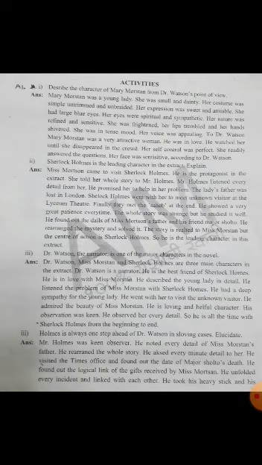Dr. Watson, Miss Marston, and Sherlock Holmes are three main characters in the extract. Dr. Watson is the narrator. He is the best friend of Sherlock Holmes. He is in love with Miss Marston. He described the young lady in detail. He listened to the problem of Miss Marston with Sherlock Holmes.